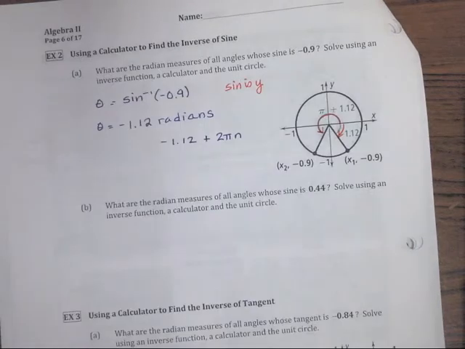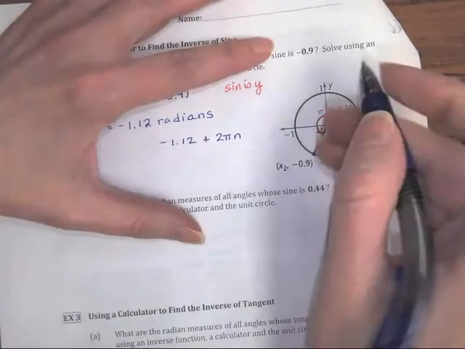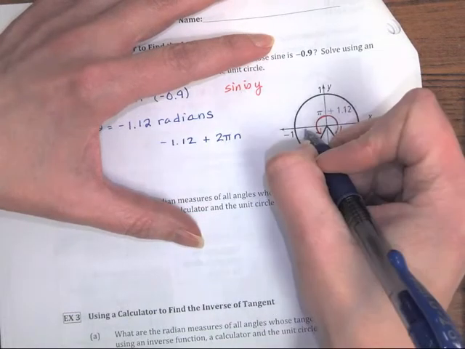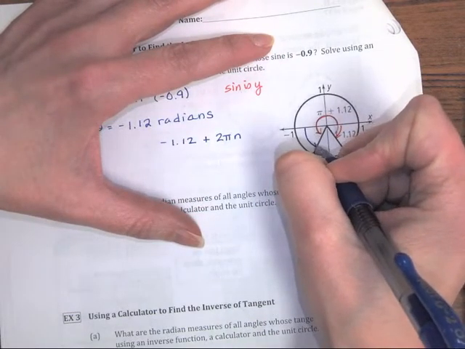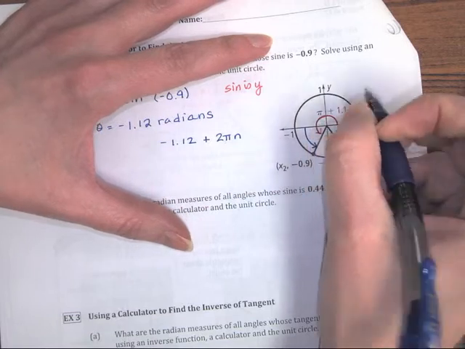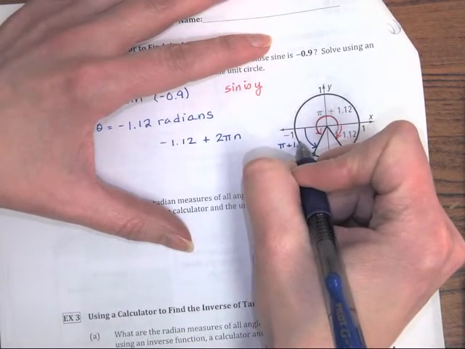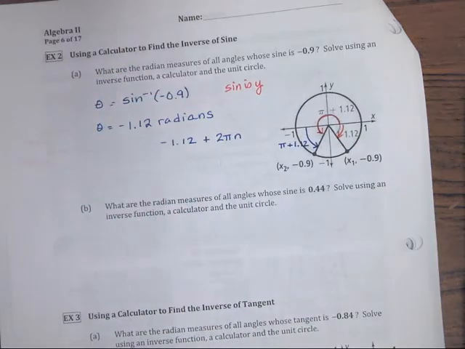Okay. And we need to get this guy right here. Would you agree? So can I get you to agree that if this is 1.12, then this right here is pi plus 1.12? Okay, because we just need to find him.